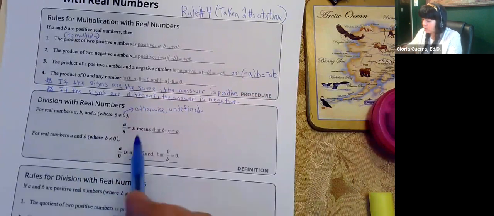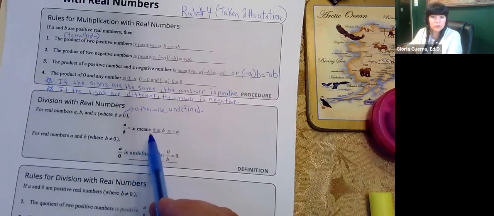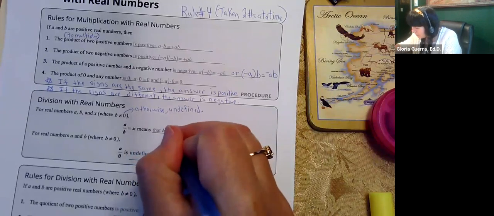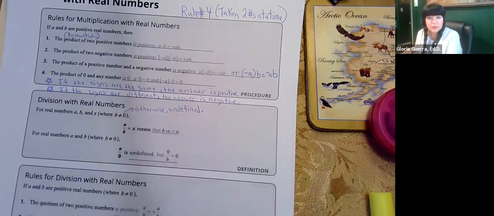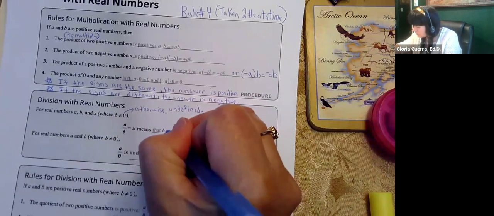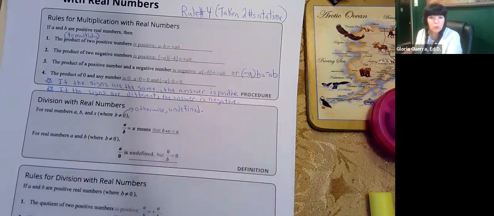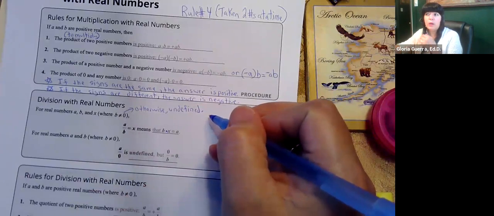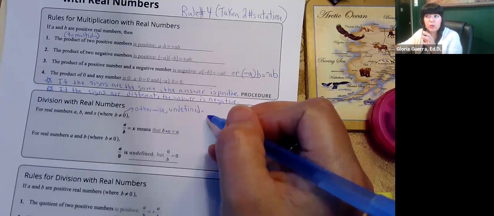They say that A over B is equal to X, which also means that B times X equals A. I don't know if you can see that little raised dot there. But they don't show you any work for that. What they're doing is a cross product, and you've seen your teacher do a cross product before when comparing fractions: is the first fraction less than, greater than, or equal to the second fraction. So one way to show your work is to do cross products.